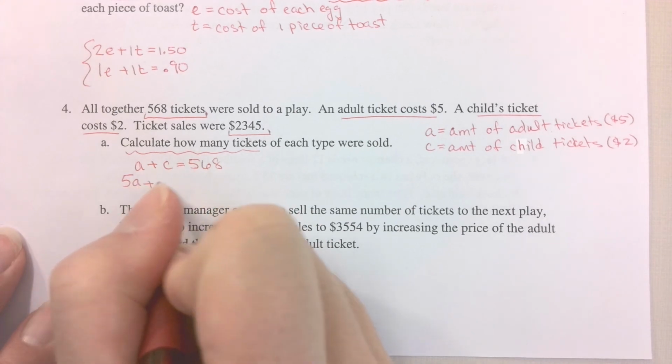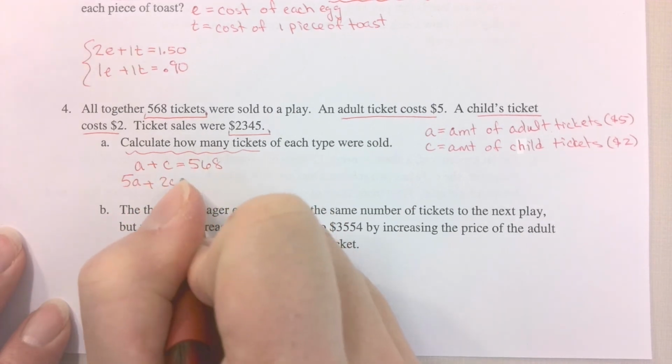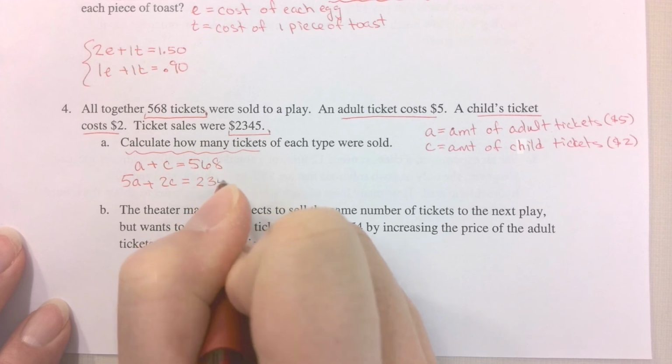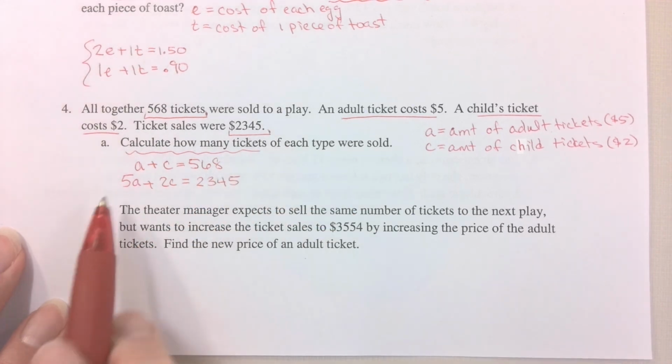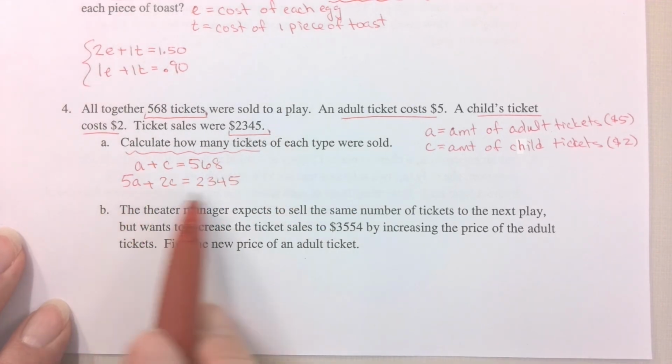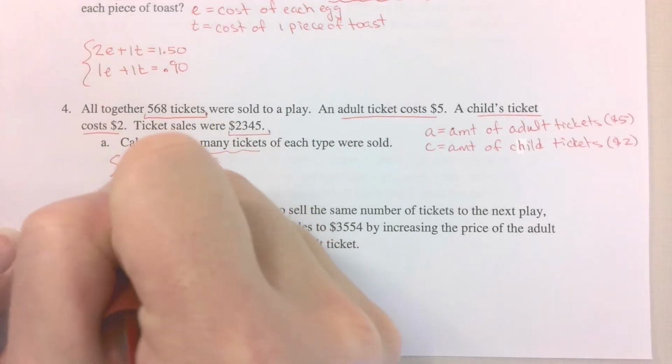And then it's $2 for every child's ticket, and they want $2,345. So we know the cost. We need to know what quantity we have to sell to get there. And that is our system.